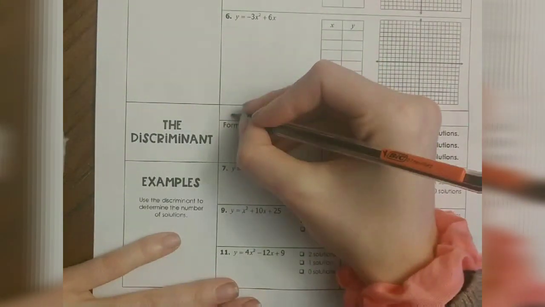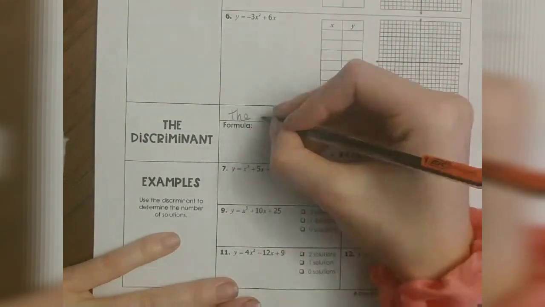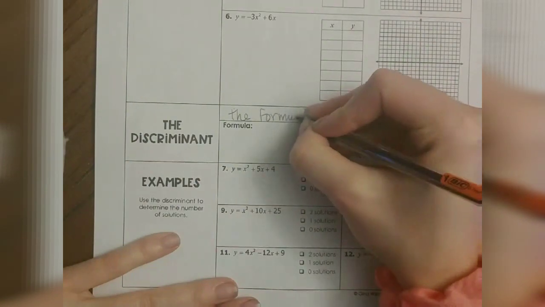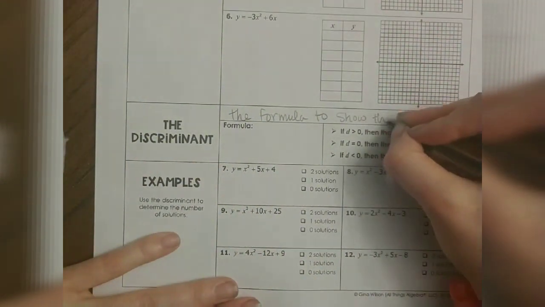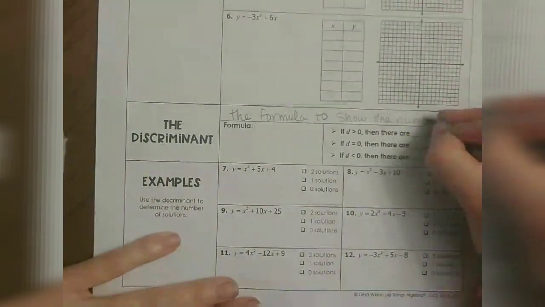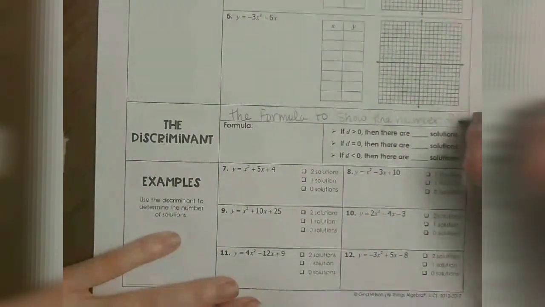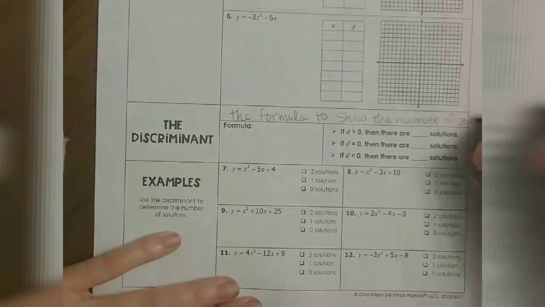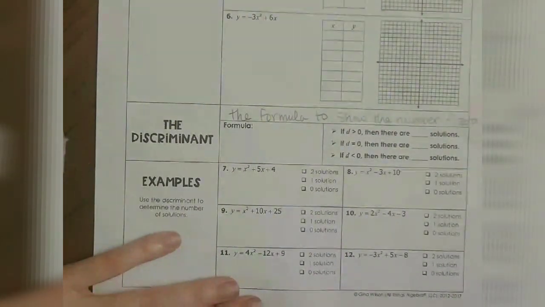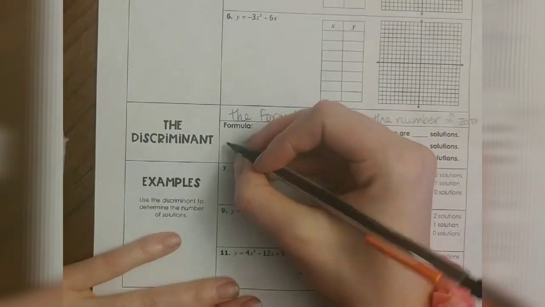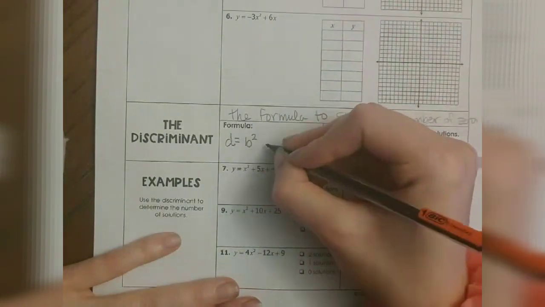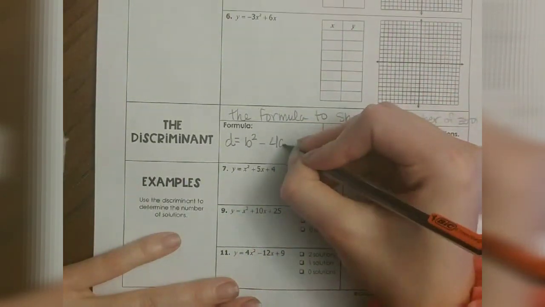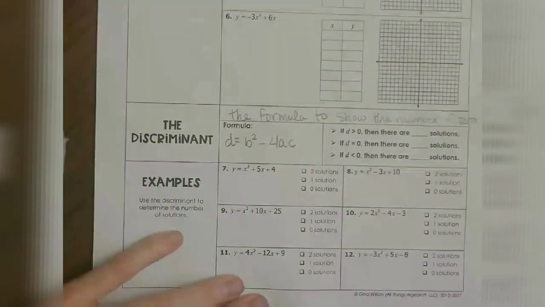The discriminant is the formula to show the number of, we'll just say zeros or solutions. I ran out of room, but you could say solutions there. And that formula goes here. We'll have D equals B squared minus 4 times A times C.